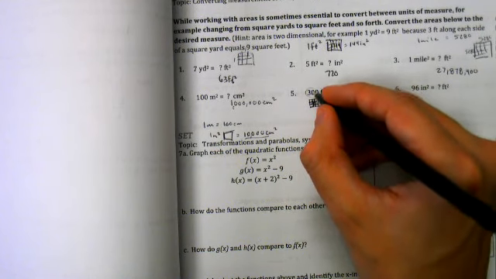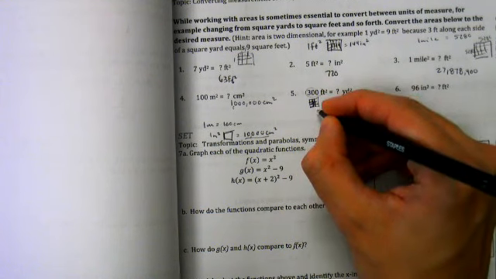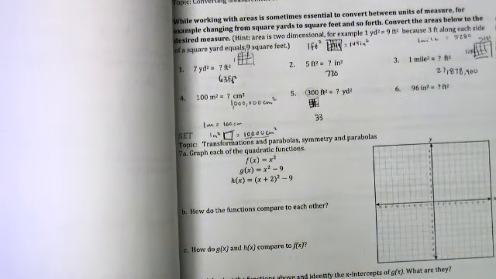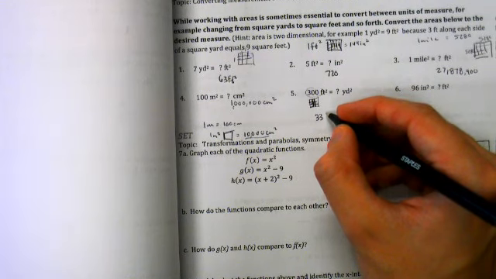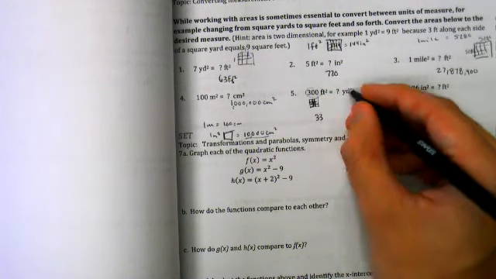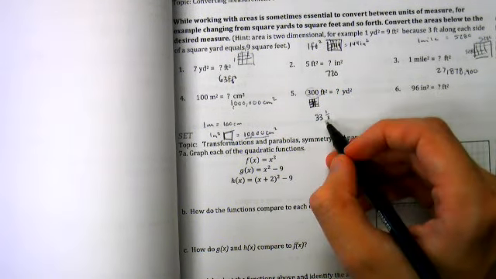So how many 9s are in 300? 300 divided by 9. There's 33 9s in there. 33 times 9 is 297. And we still would have 3 left over. So that would be 1/3 of this. So it's 33 and a third.